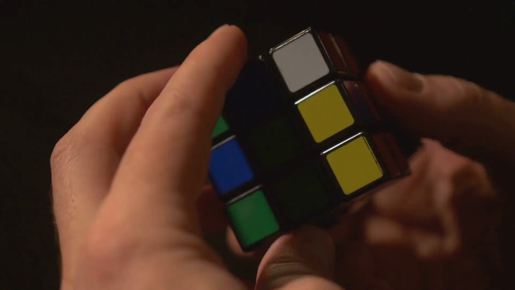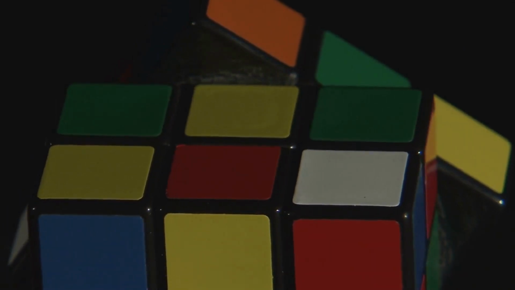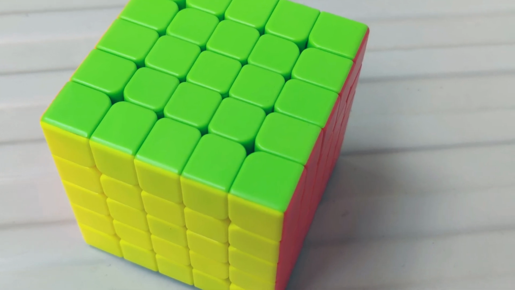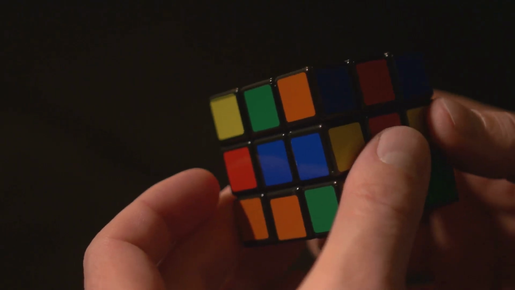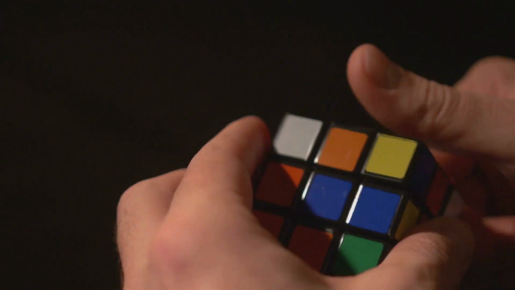Section 7. Forming the yellow cross. We're now entering the final frontier, the top layer. Our first objective is to create a yellow cross on the top face. Notice, I said yellow cross, not solved yellow face. We're not worried about the orientation of the yellow edges just yet, simply that they form a cross.